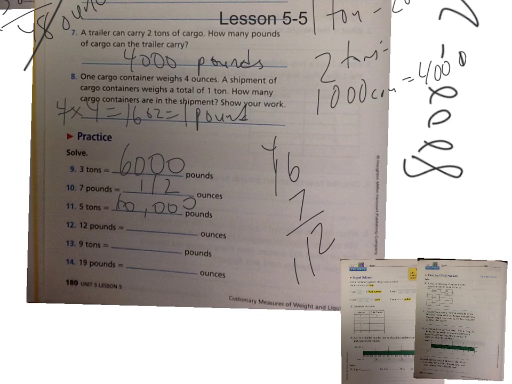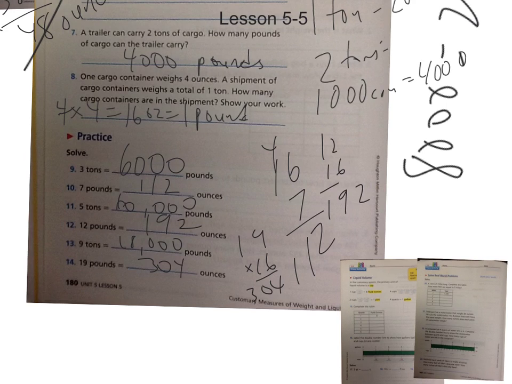12 pounds equals how many ounces? 12 times 16 gives you 192. 9 tons equals how many pounds? There's 2,000 each, so you're looking at 18,000 pounds. And 19 pounds equals how many ounces? 19 times 16 equals 304. Obviously, you would work them out differently.